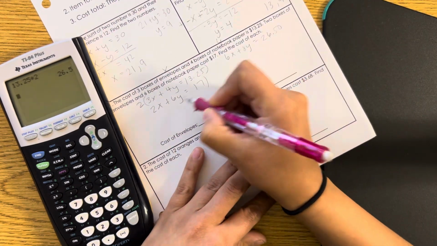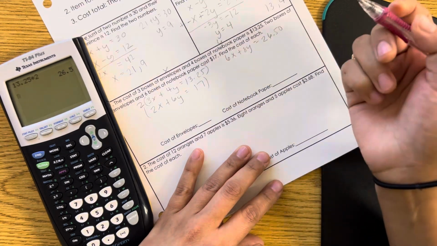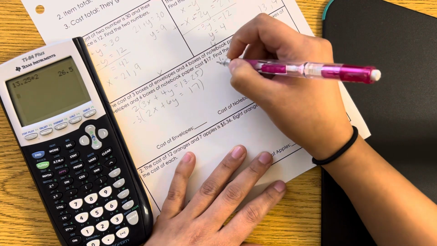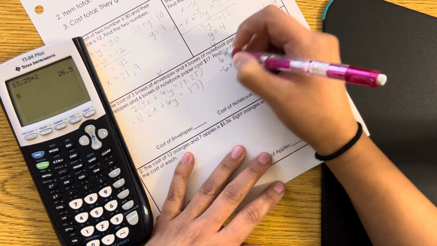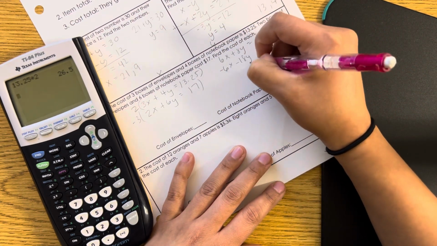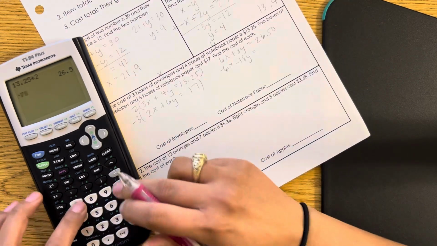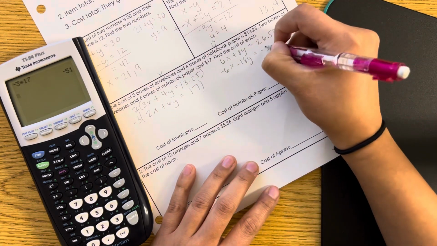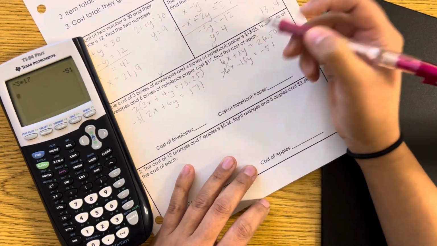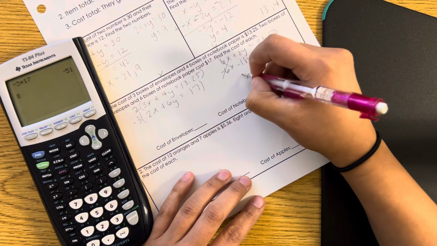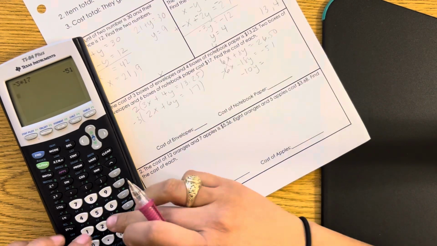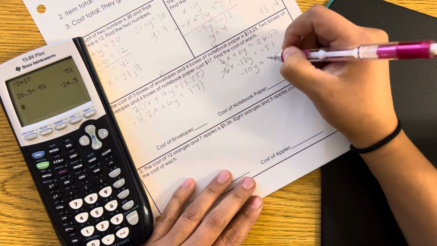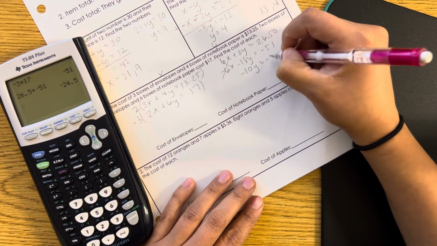And then the second equation, I would want to get a value of 6, but I want to make it negative 6. So I'm going to multiply everything by negative 3. So negative 3 times 2x is negative 6x. Negative 3 times 6y is negative 18y. And negative 3 times 17 would be negative 51. So then I would cancel my x's out. 8 plus negative 18 is negative 10y. And 26.50 plus negative 51 would be negative 24.50.